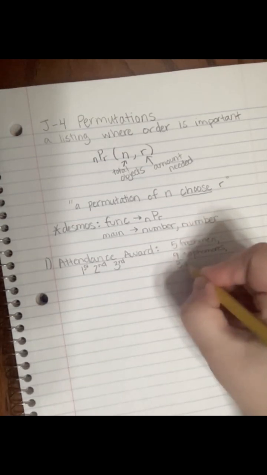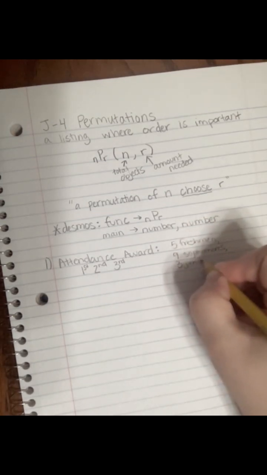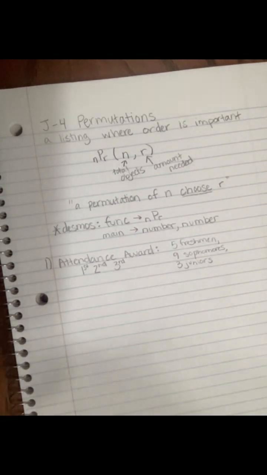Three juniors. And we're going to say there's no seniors. Womp womp.